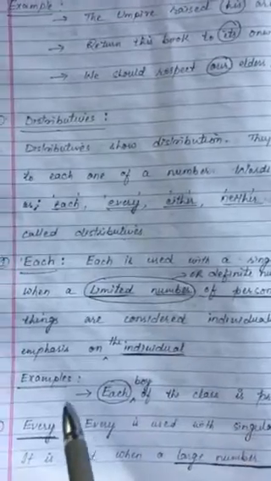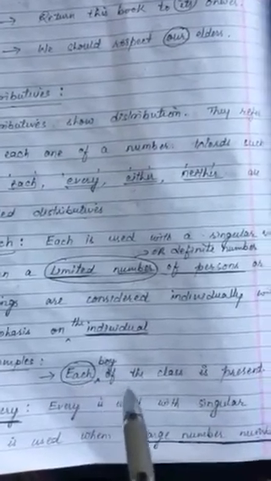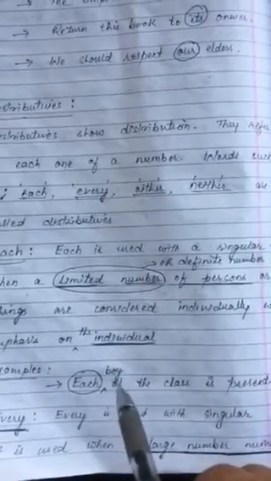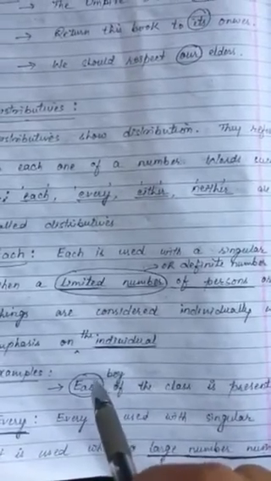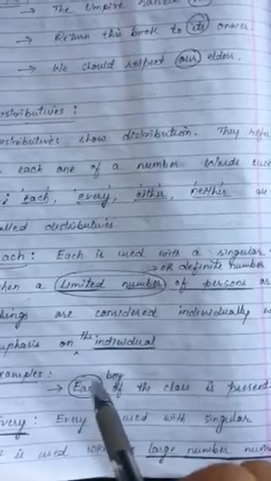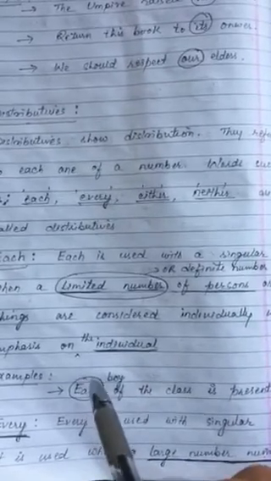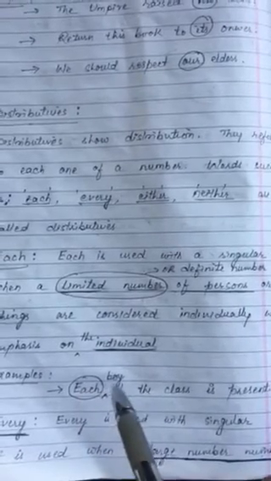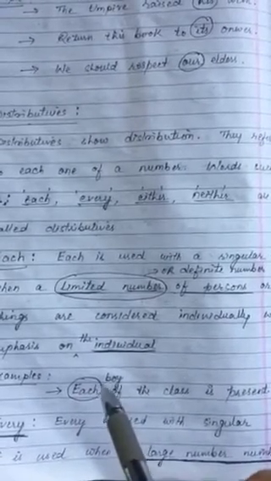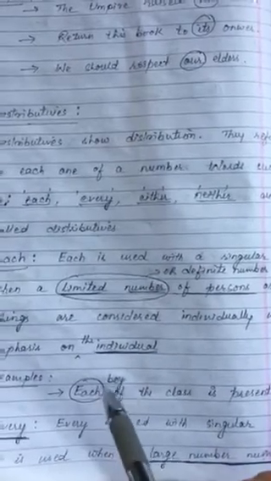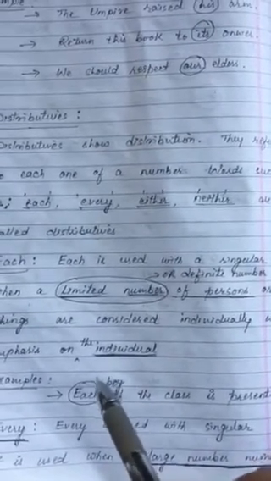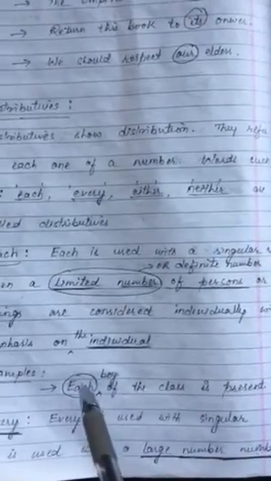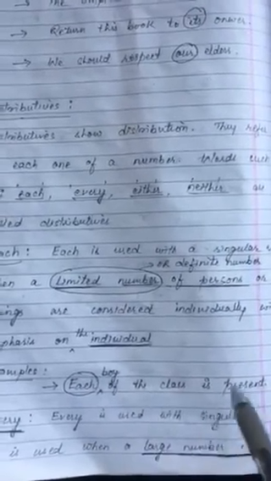For example, each boy of the class is present. So in this sentence, we are talking about each. We are emphasizing each boy. There are a number of boys in the class, but we are emphasizing one boy, each boy. That's why it is written here, each boy of the class is present.